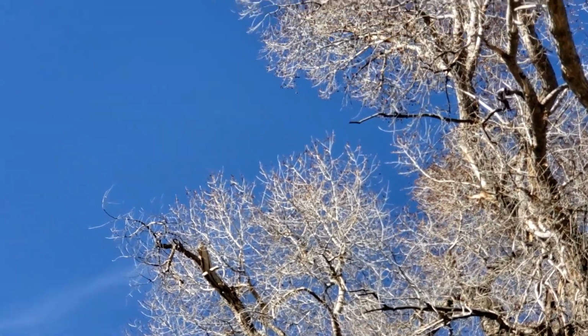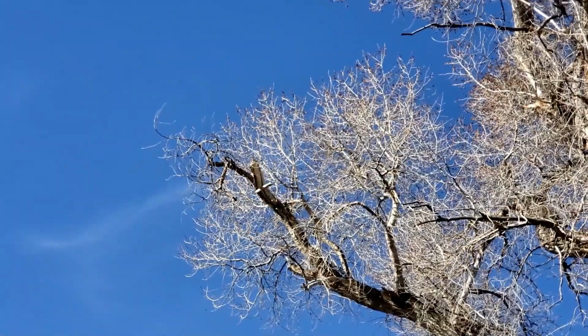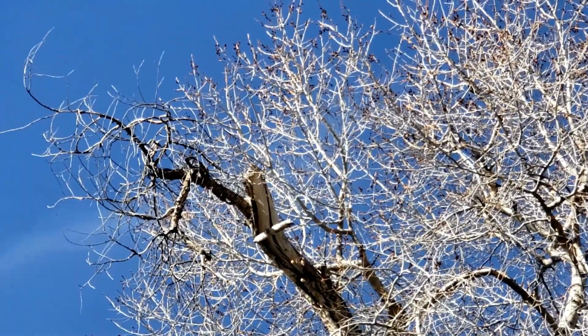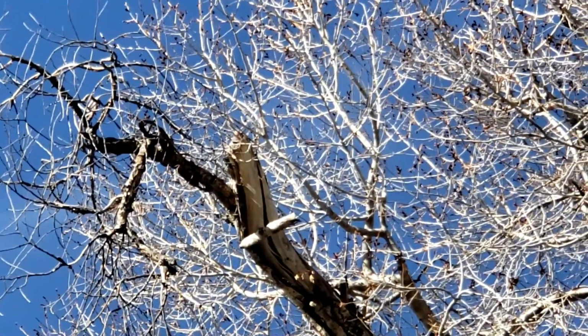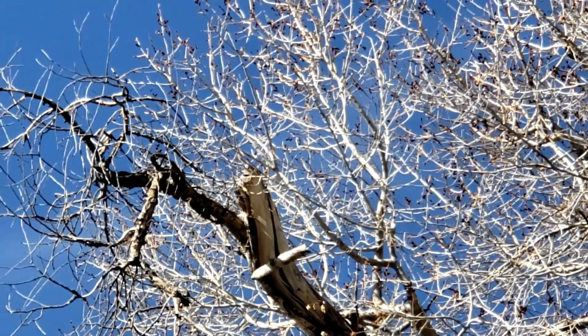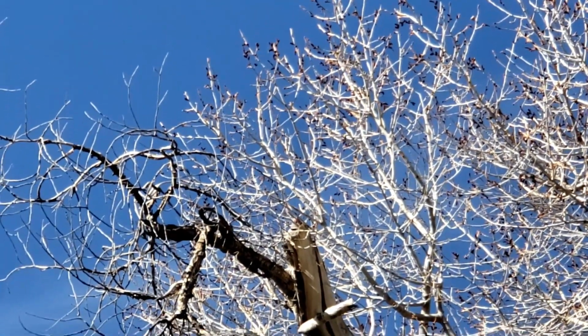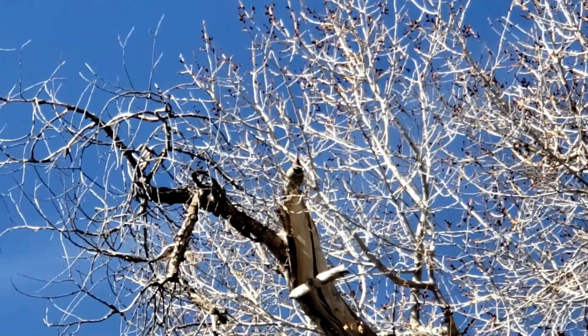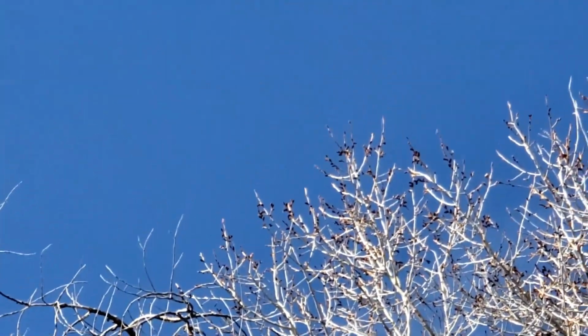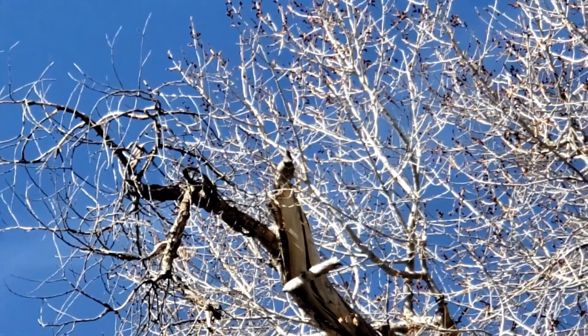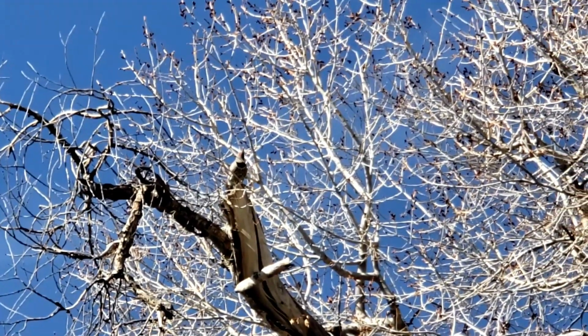Oh, there he is. See him? Found the tip. Right there. You can see his little black crescent moon just sitting there. Oh, and his friend just flew off. One just flew off. Here he goes. He's gonna launch. Alright, you see him?